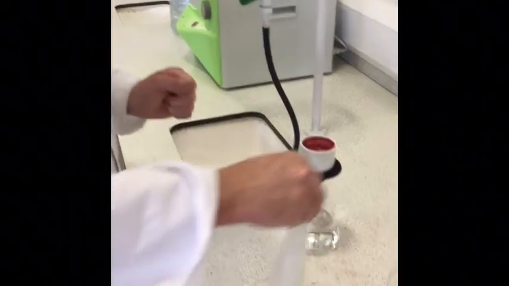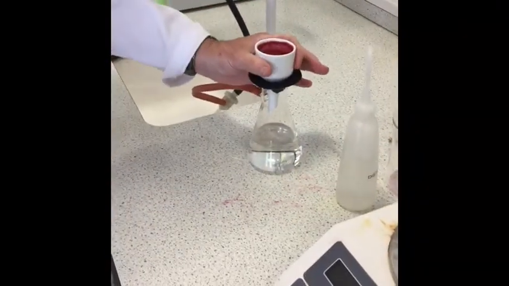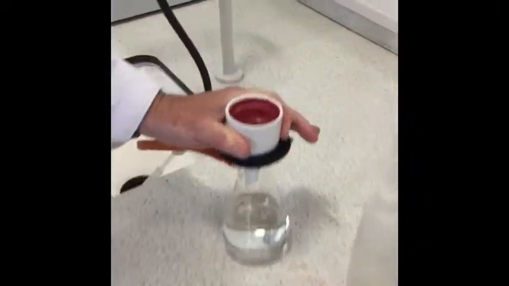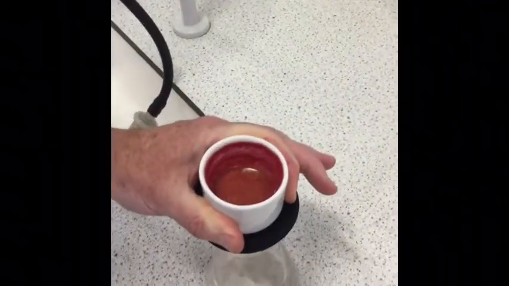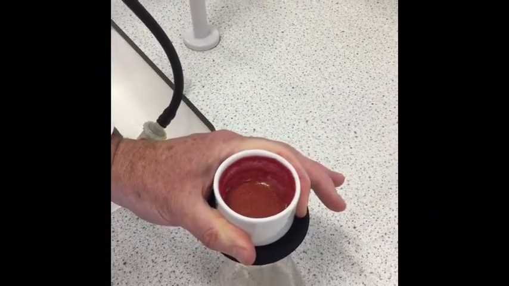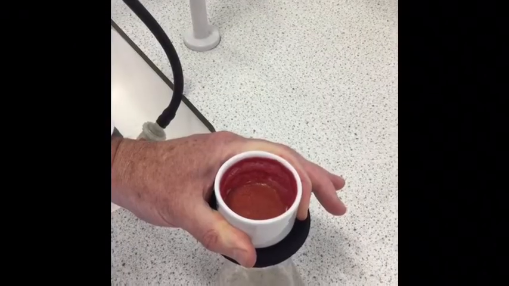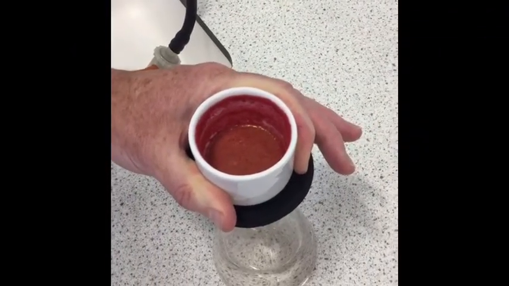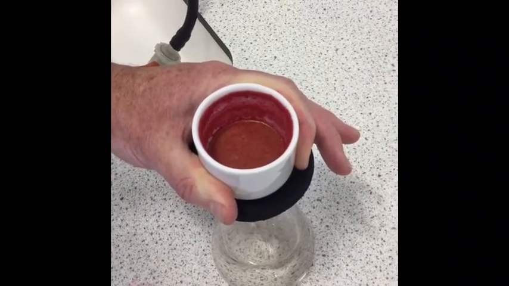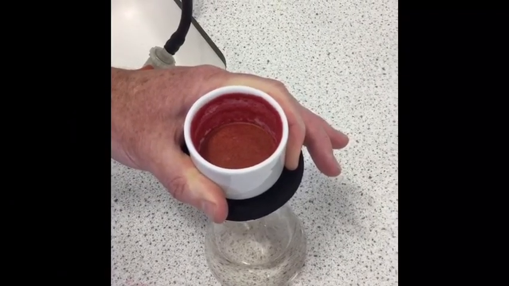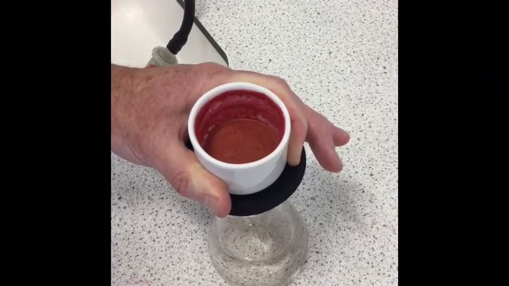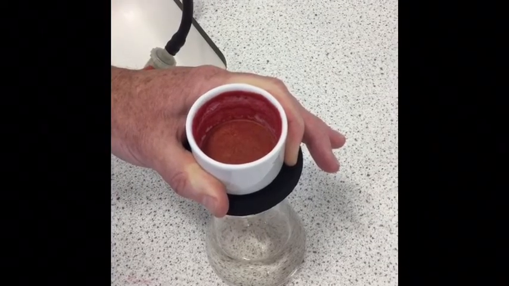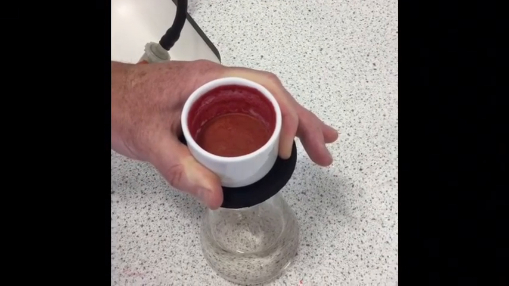So we'll just leave that to finish filtering. It's nearly done. And then what we want to do, there's no point weighing it now because the precipitate is still very wet. So we're going to transfer it to an oven to dry it before weighing it.